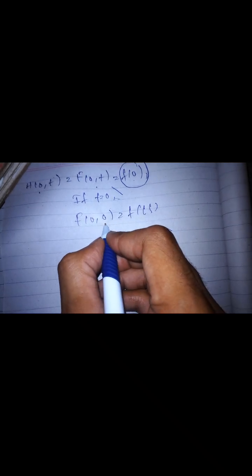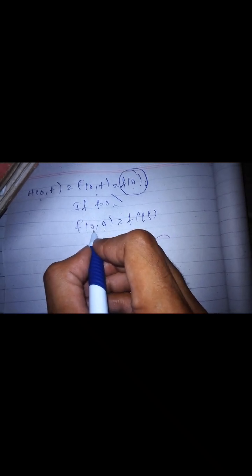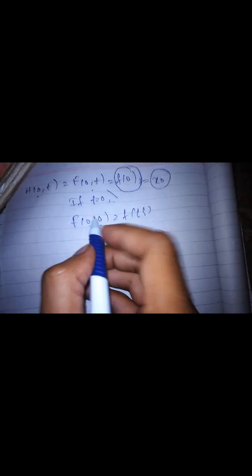And if t is equal to 0 and s is equal to 0, according to s is equal to 0, we get this x naught, the initial point of this path. If t is equal to 0, we get f of s. F of s means this path.